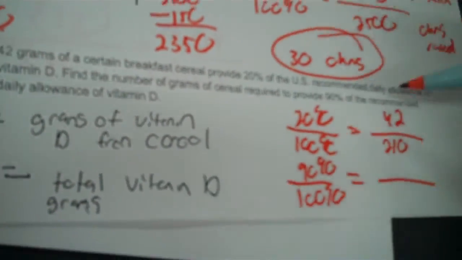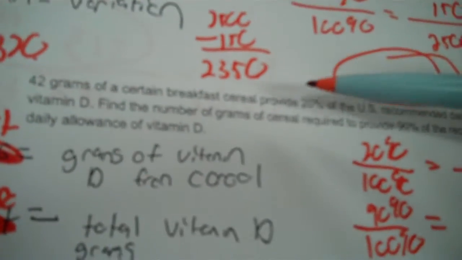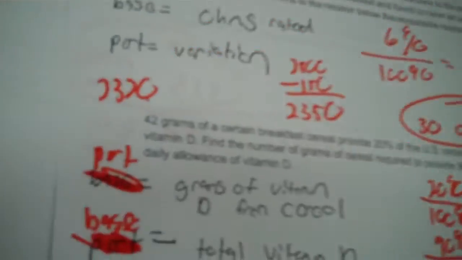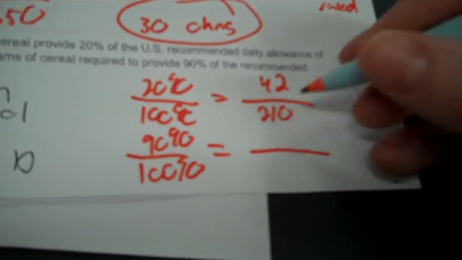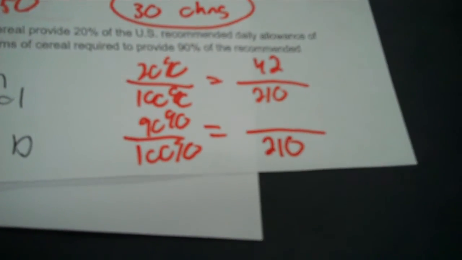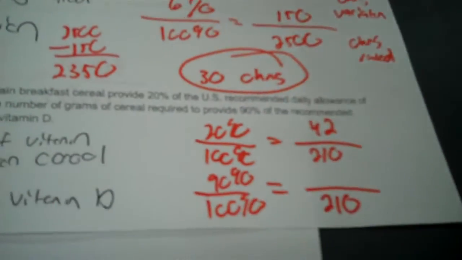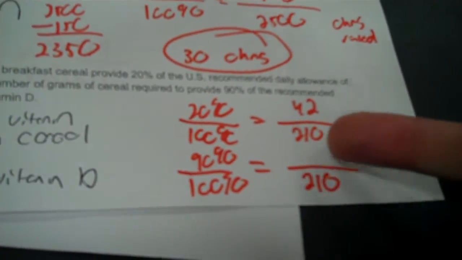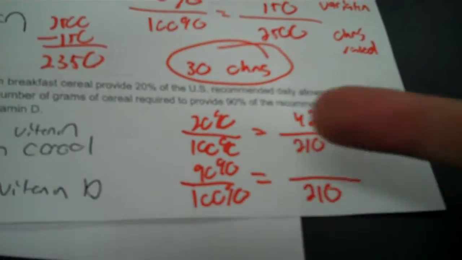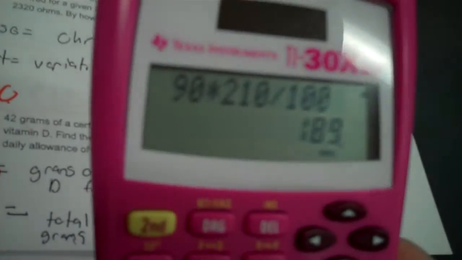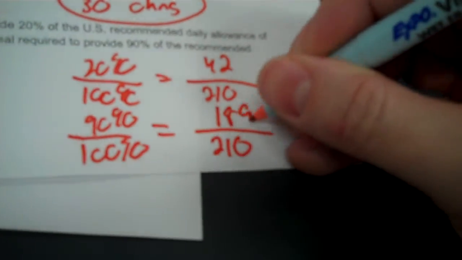Now it asks 90%. Find how many grams of cereal I'd need to take, because I know 42 grams will give me 20%. How many grams do you need to get 90% of the recommended daily allowance? Well, this 210 right here, that's what they recommend you have in a day. I just figured that out from the previous proportion. So now to find out how many grams of cereal I'd have to eat in the morning to get 90% of what they say, I take 90 times 210 divided by 100, 189. So that's your answer.